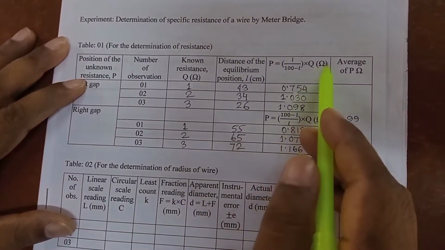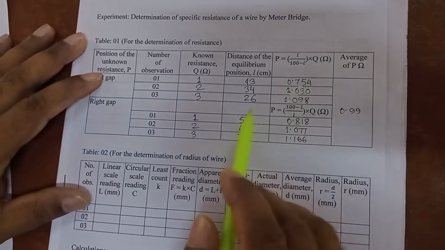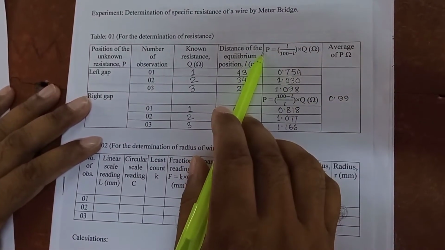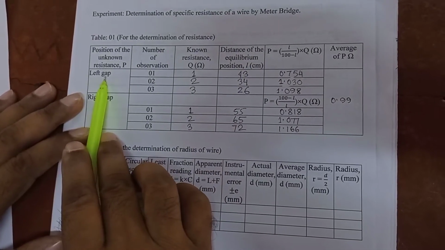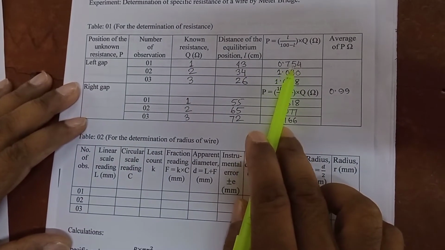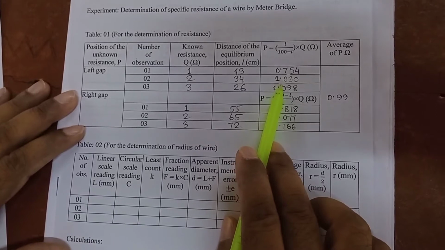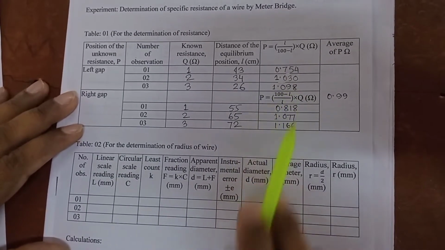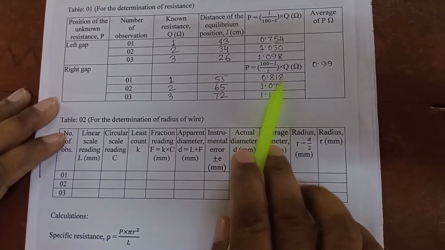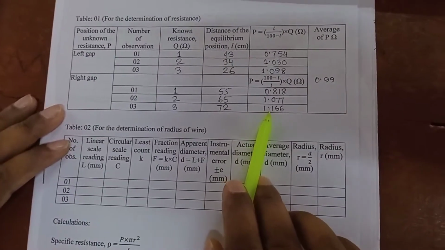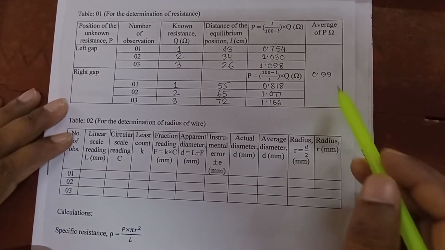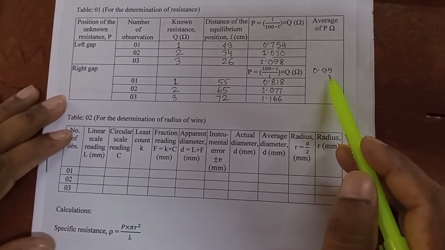Okay, dear students, using this equation and these values, we get the value of P. When the unknown resistance was in the left gap, the respective values for 1 ohm, 2 ohm and 3 ohm are 0.754, 1.030 and 1.098, and when the unknown resistance is in the right gap, the values are 0.818, 1.077, 1.166, and the average value of P is 0.99 ohm.